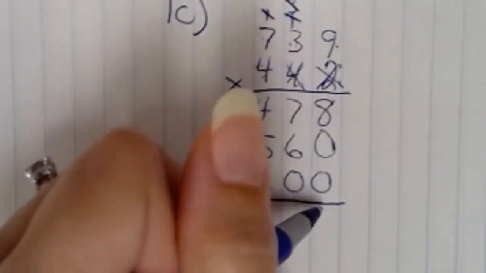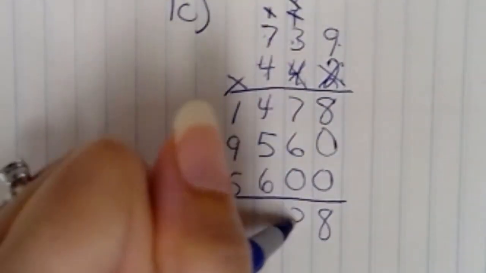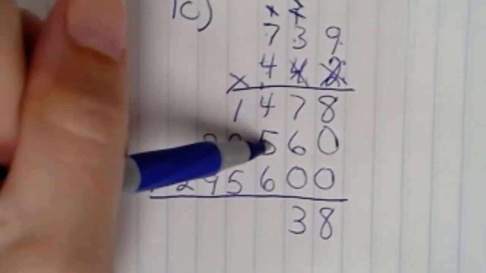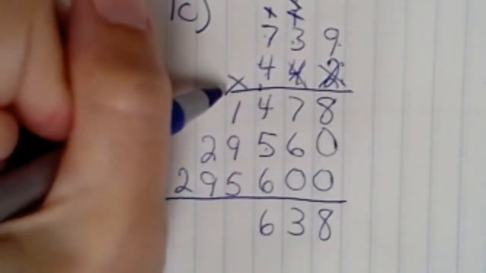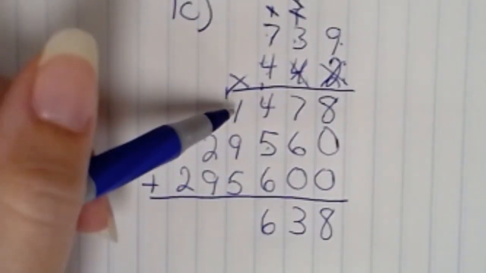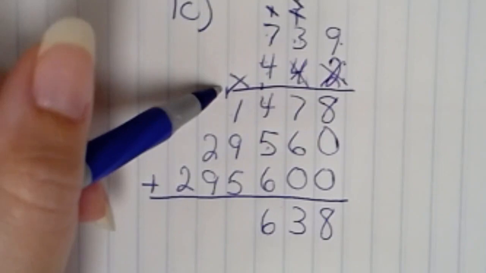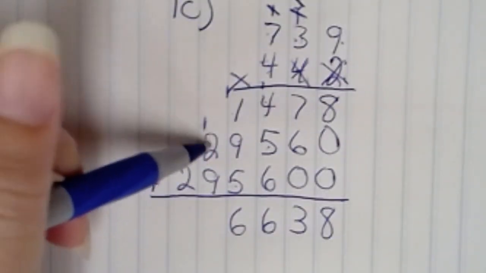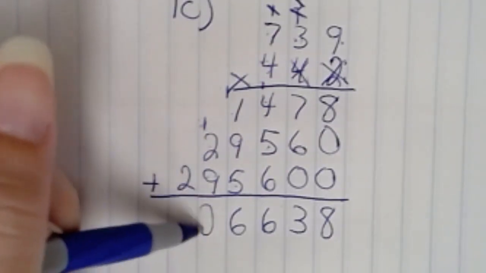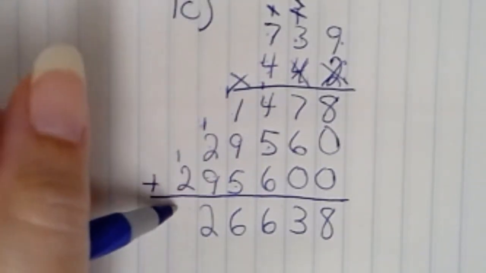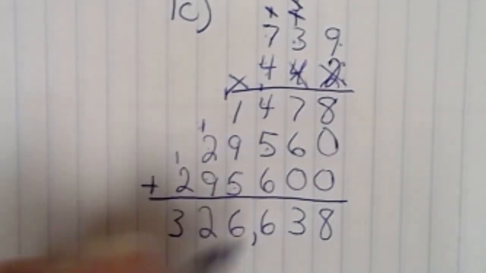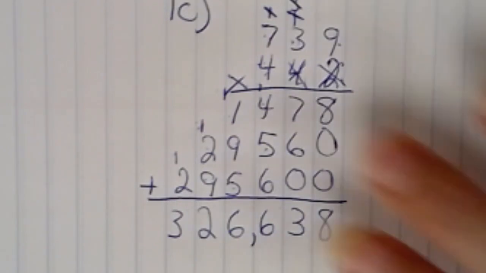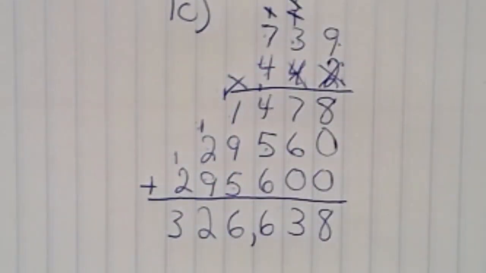This is 8. 7 and 6 is 13. We carry over our 1. 4 and 1 is 5, plus 5 is 10, plus 6 is 16. 9 plus 1 is 10, plus 1 is 11, plus 5 is 16. 2 and 1 is 3, plus 9 is 12, and 1 and 2 is 3. So 326,638. So if it helps you to use paper like this and turn it sideways, you can absolutely do that.